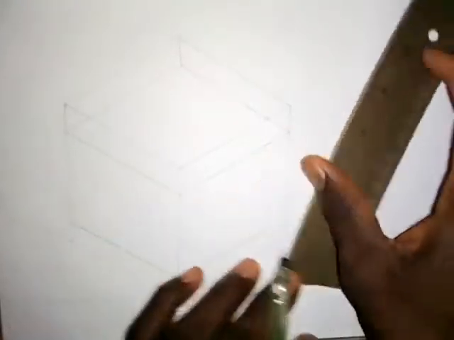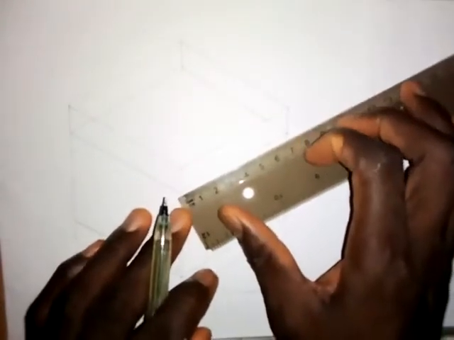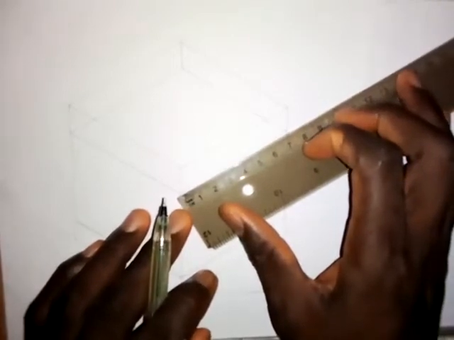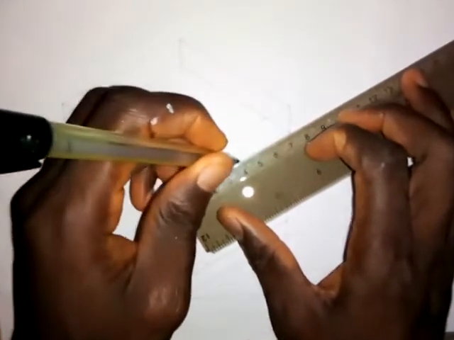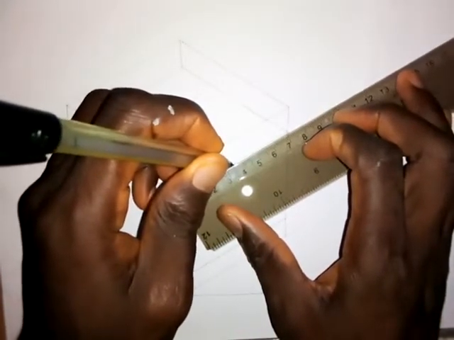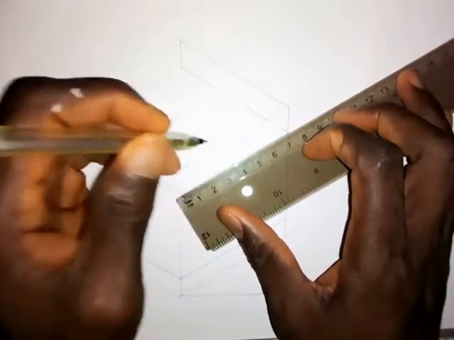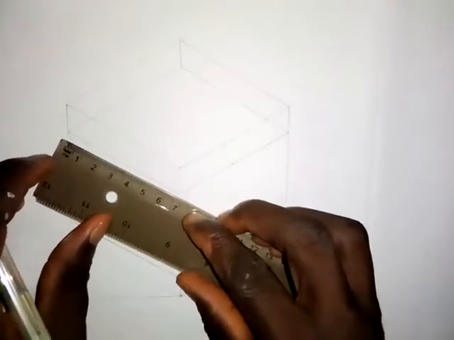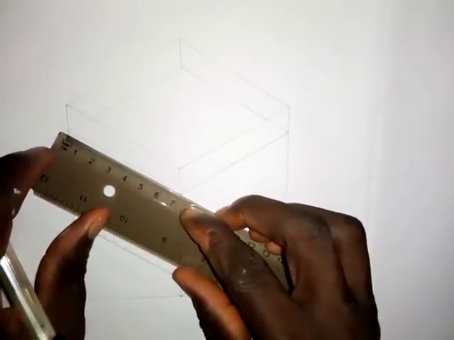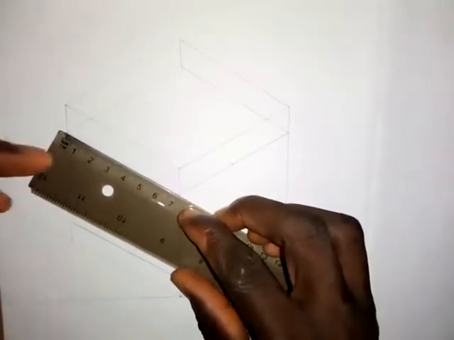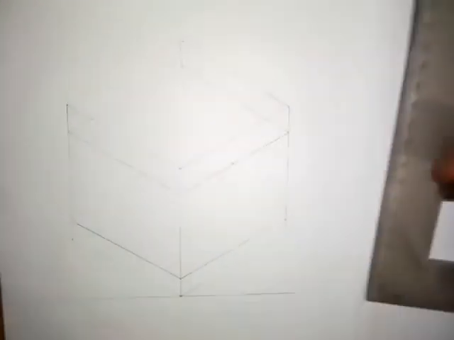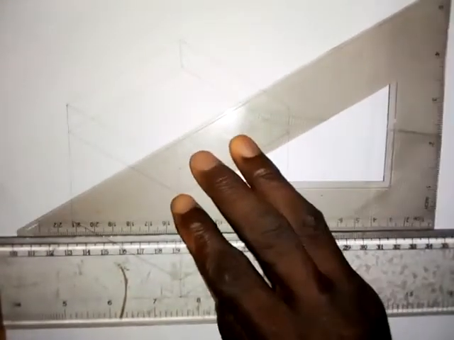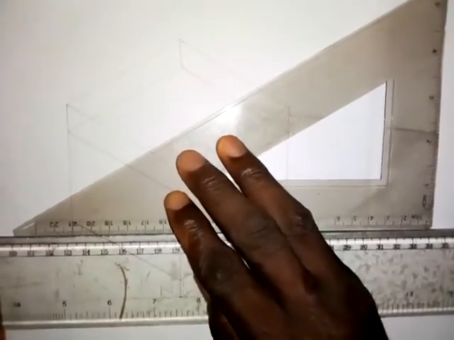Okay, so the next thing I'm going to do is to divide this into two parts. So this is 70 mm. If I divide this 70 by 2, that is 35. So here I have 35 mm. And this also, I need to divide into 2. So this is 35. Alright, so with my set square, I will transfer those points to the opposite side.